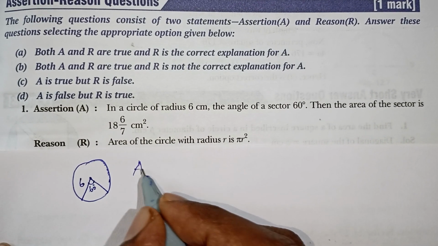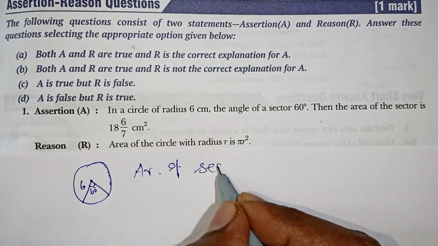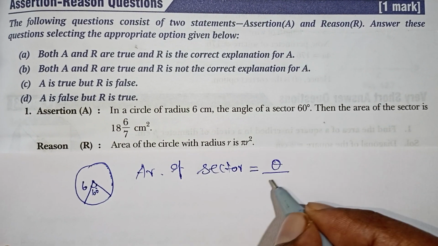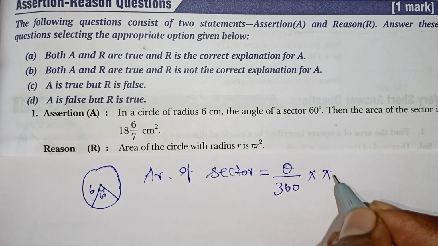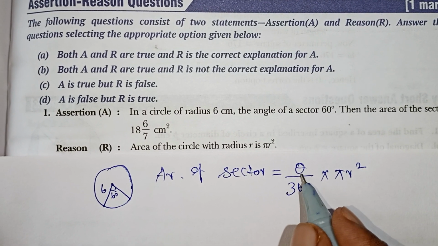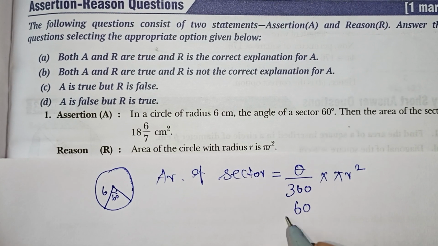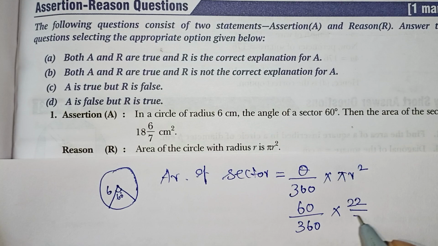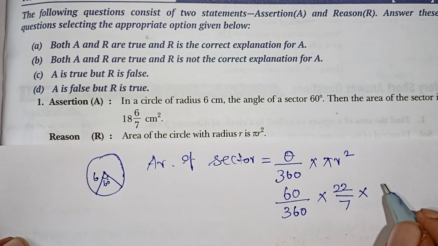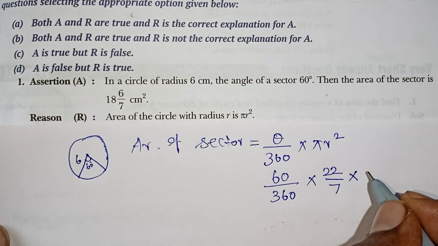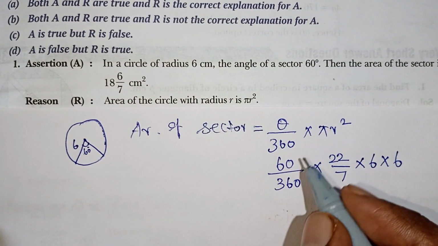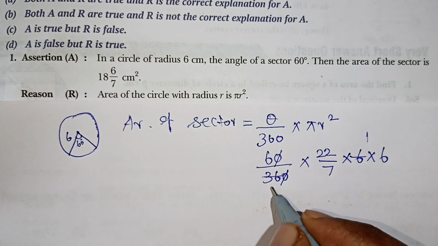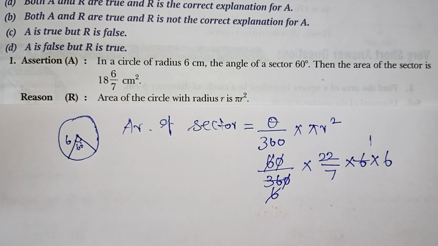For the area of the sector, we have a basic formula. Area of the sector is nothing but a part of a circle, so theta by 360 multiplied by pi r squared is our formula. Let's substitute. In the place of the angle, they have given us 60, so 60 by 360 multiplied by pi value 22 by 7, into r squared, and r value 6 is given. So 6 squared means 6 into 6. This 0 will get cancelled. 1 6 are 6, 6 6 are 36, and this 6 will get cancelled.